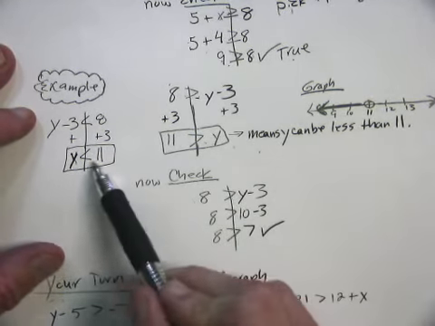What I'd like for you to do is a couple of problems here. We have y minus 5 is less than 7. I'm going to draw my line straight down and do plus 5 to both sides.